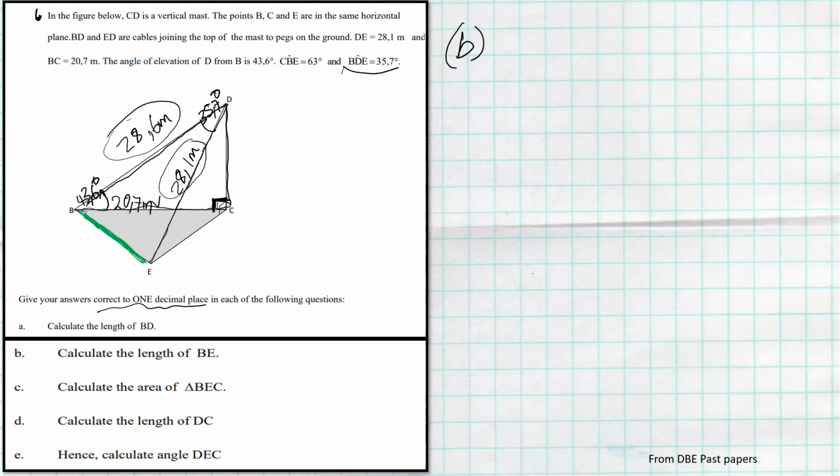So, but in this case, we have two sides and an included angle. We have to use what? The cosine rule. How are we going to use it? To say BE squared will be equals to what? To BD squared plus ED squared minus 2BD multiplied by ED. Then we multiply by cos of the angle that is corresponding to BE, which is angle D there. And I can just write it as angle BDE, right?